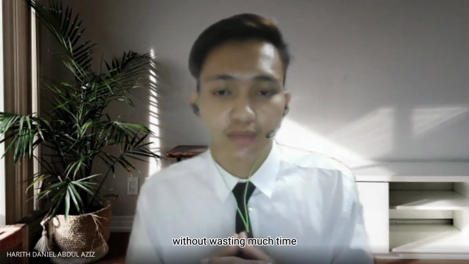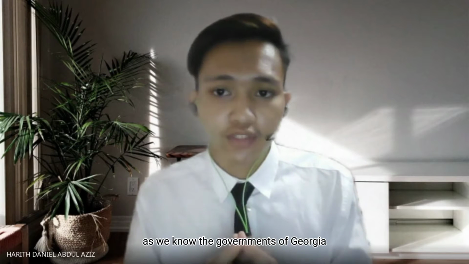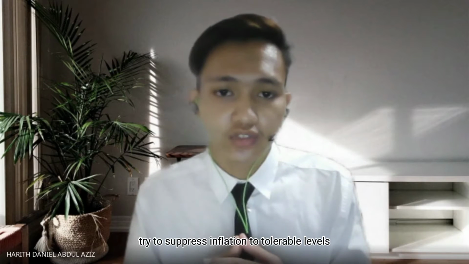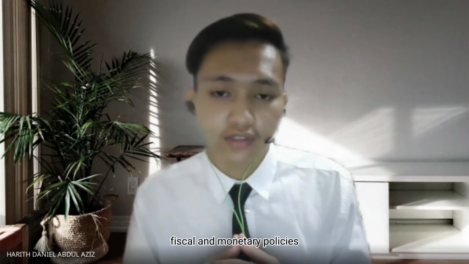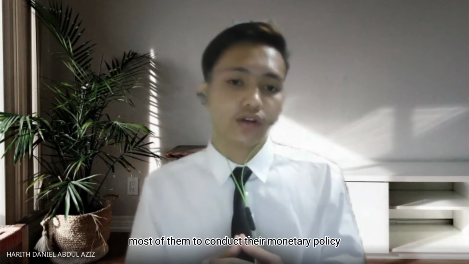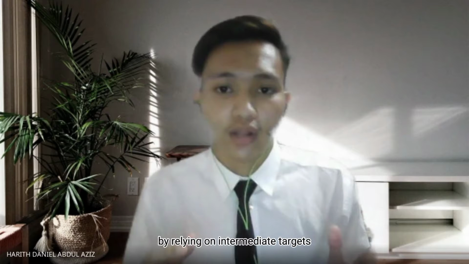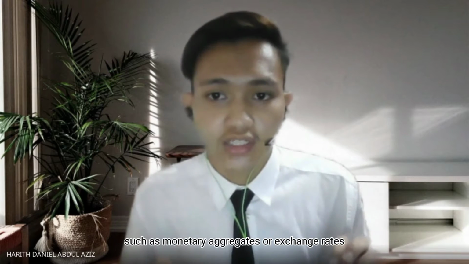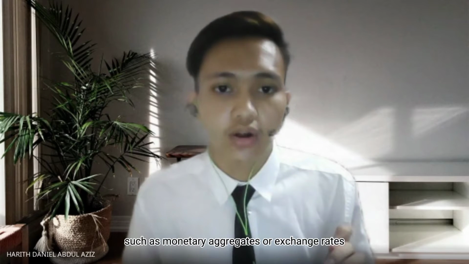Without wasting much time, as we know, the governments of Georgia consequently try to suppress inflation to tolerable levels by adopting conservative and sustainable fiscal and monetary policies. Experience and convenience have induced most of them to conduct their monetary policy by relying on intermediate targets such as monetary aggregates or exchange rates.